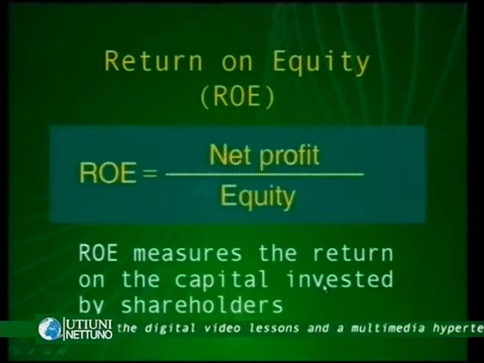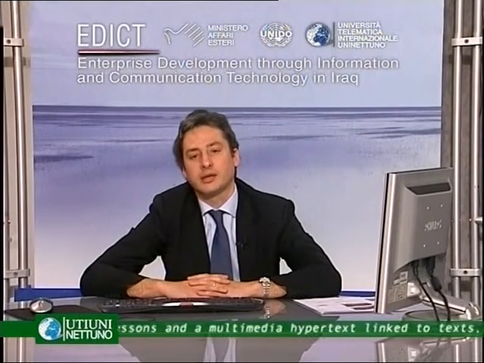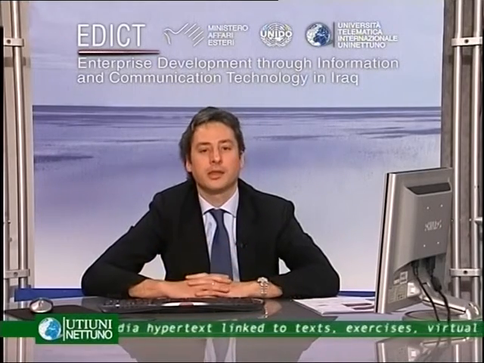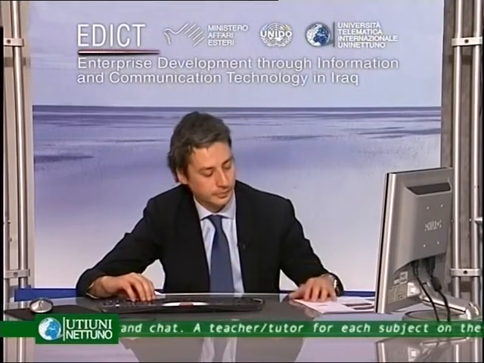That's why it's different from ROI, because the ROI reflects the return for the capital invested by all the investors. An ROE of 10%, for example, means that for each dollar of investment made at that point in time by shareholders, they will receive a return of 10 cents in that particular year.